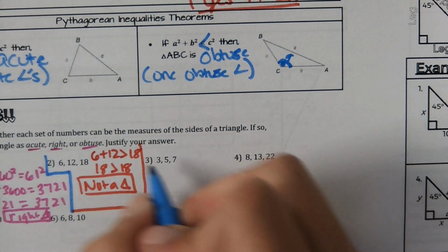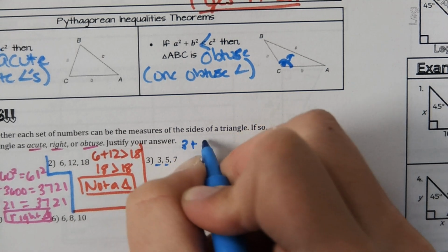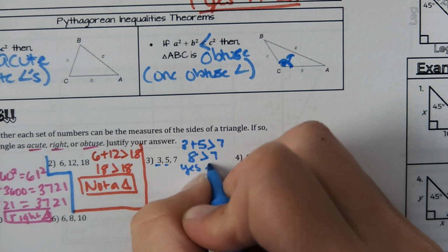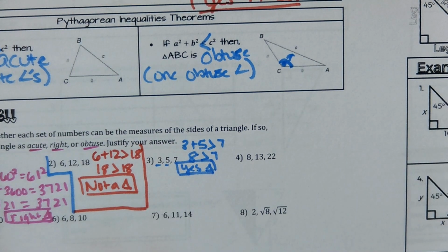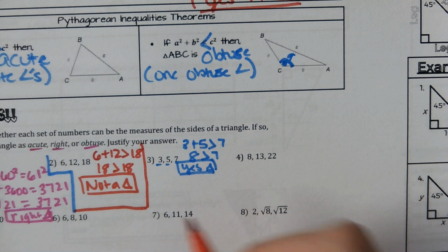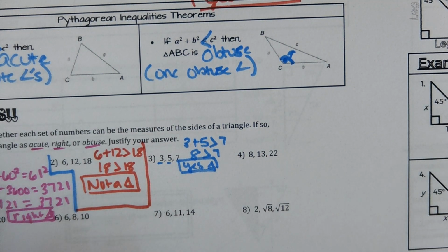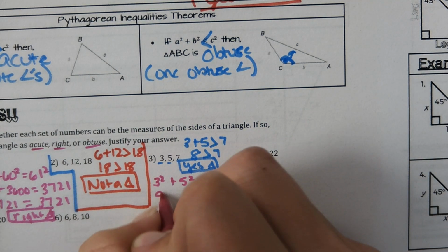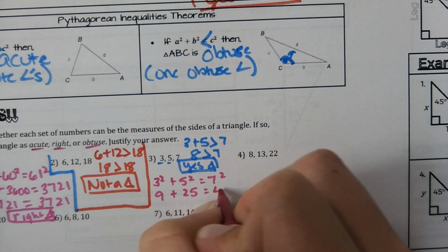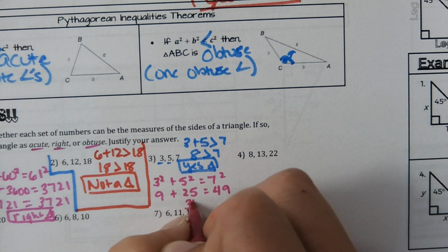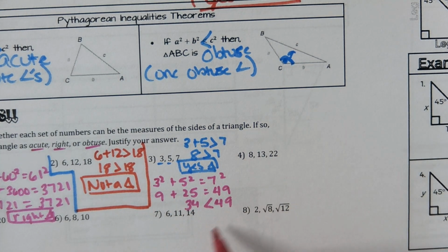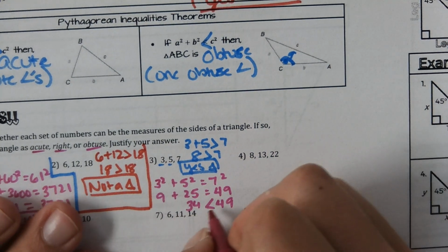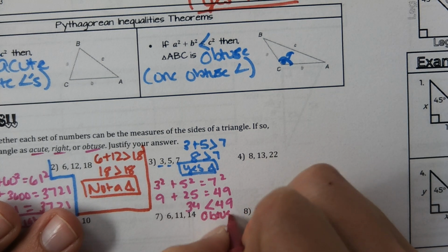Okay, number 3, the two shortest sides right here, 3 and 5. 3 plus 5, is that greater than 7? Yes, 8 is greater than 7. So yes to being a triangle. And then we want to see if it's right, acute, or obtuse, so we're going to use Pythagorean theorem. So we'll do 3 squared plus 5 squared and see if that equals 7 squared. We get 9 plus 25, 49. So we get 34 compared to 49. So this is greater. And when that c squared is greater, it is an obtuse triangle. So we can say obtuse.